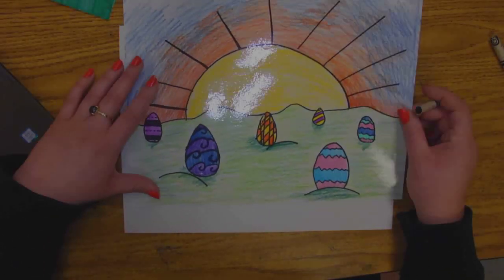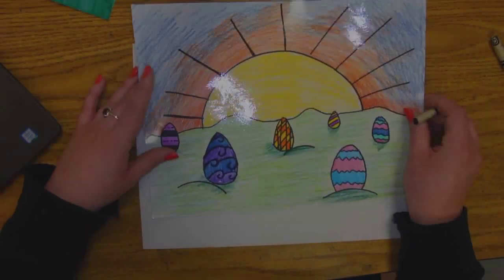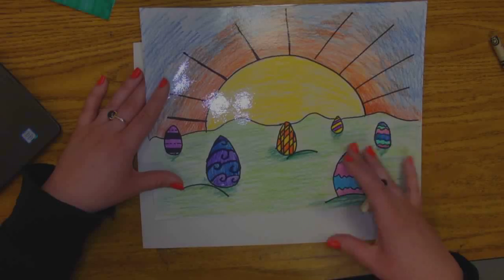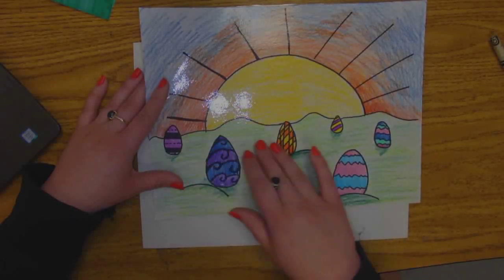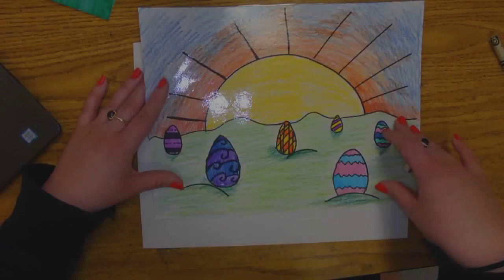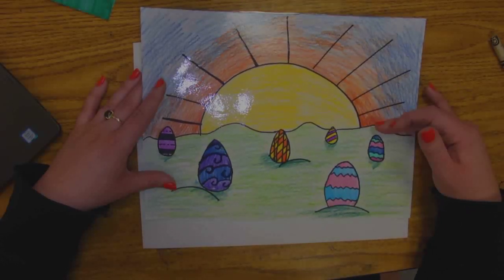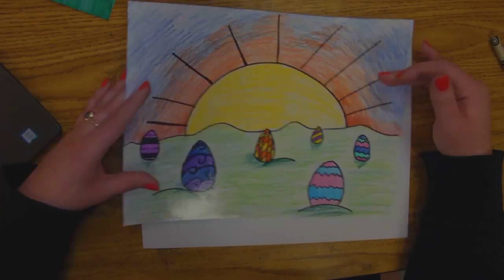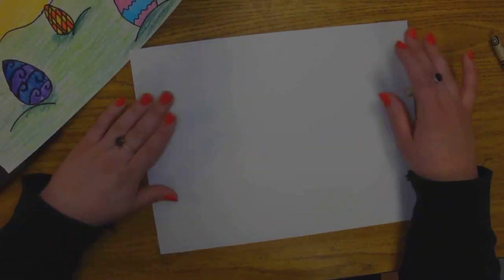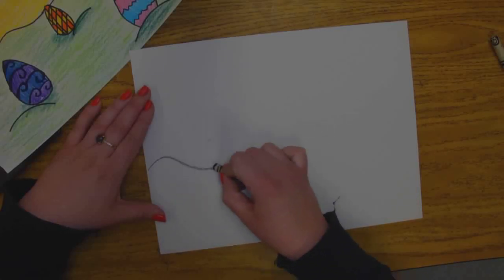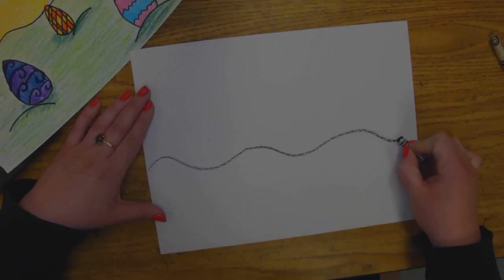So, another thing that we can learn about is horizon line. Horizon line is this line here. It's kind of bumpy because the grass is bumpy, has some hills, some bumps. And the horizon line is what separates land from the sky. Okay, so we're going to start with that. That's going to be your first step. Again, use pencil, and you can make it wavy or you can make it flat. That's up to you. I like the waviness of it.